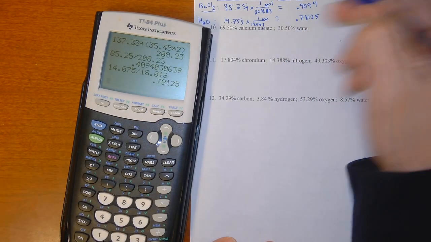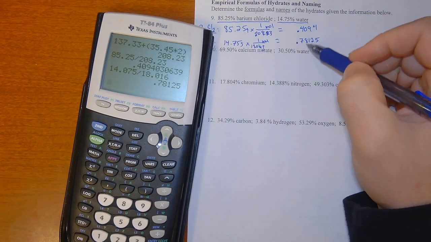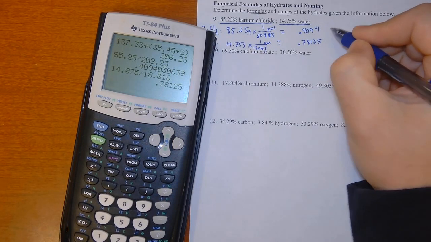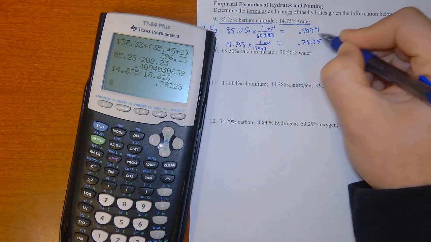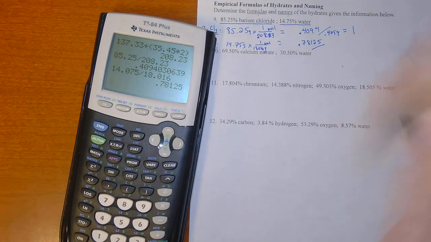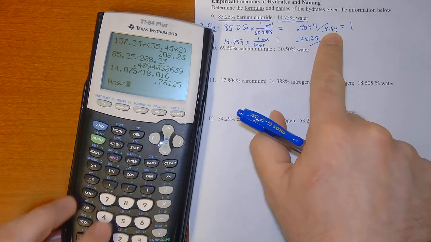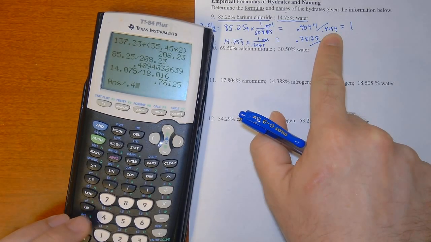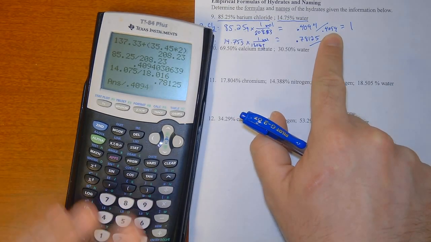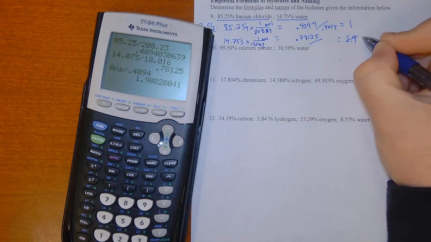Not a big deal. So that's percent to mass. That's step 1. Mass to mole. So here's my mole. Now we divide by the smallest, right? Well, the smallest is this one, so 0.4094. That's going to equal 1. And when I divide that, in my calculator, I can just say divided by that smaller 0.4094. I come out to get 1.9, so we're going to think of that as 2.